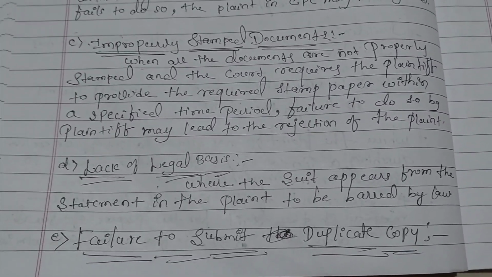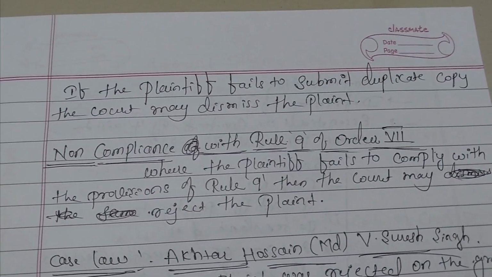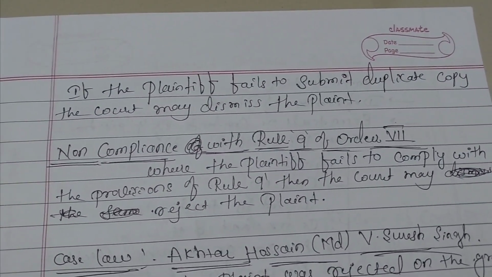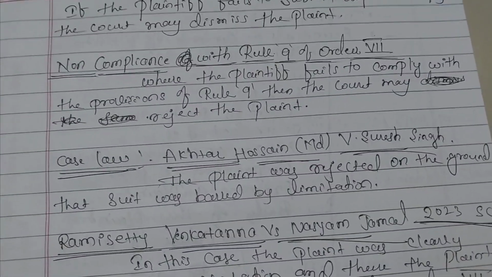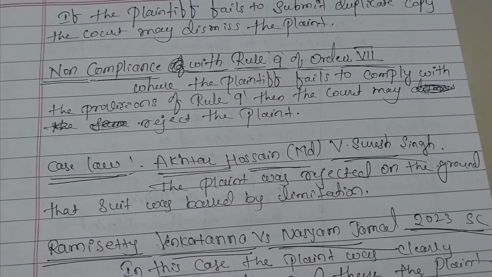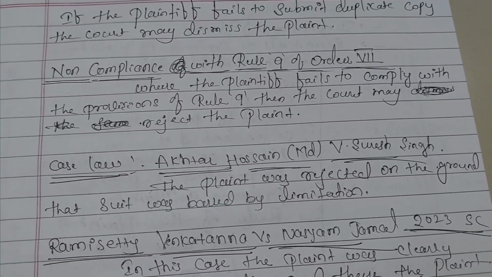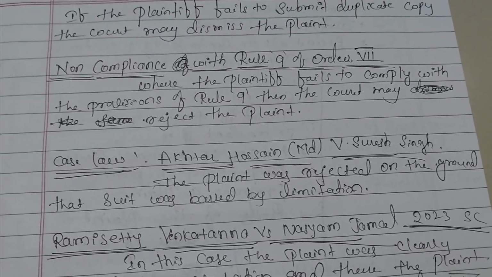Failure to submit a duplicate copy. If the plaintiff fails to submit a duplicate copy, the court may dismiss the plaint. Non-compliance with the rules of Order 7, where the plaintiff fails to comply with the provisions of Rule 9, then the court may reject the plaint.